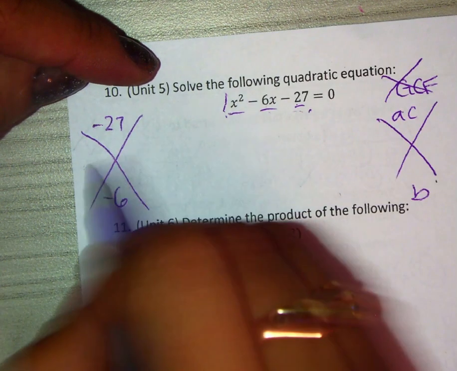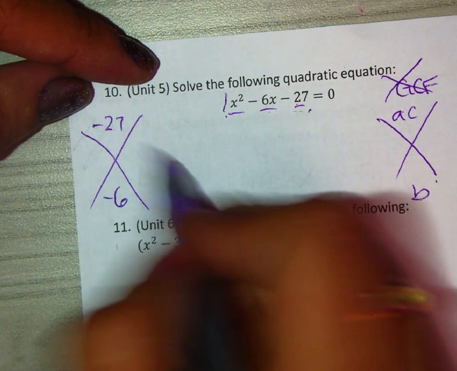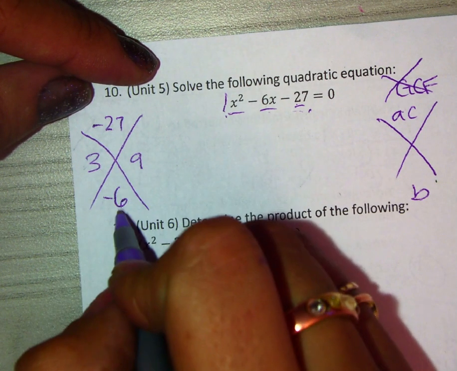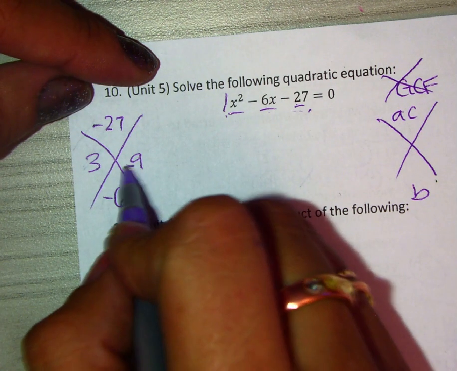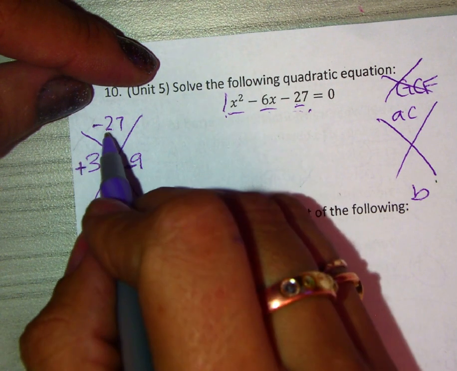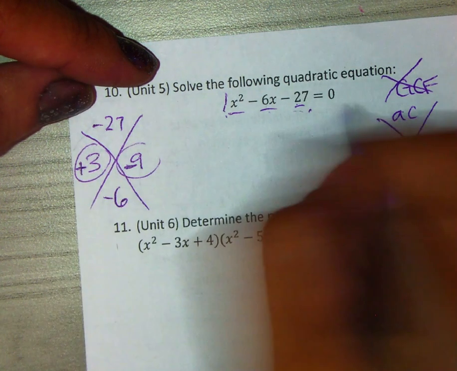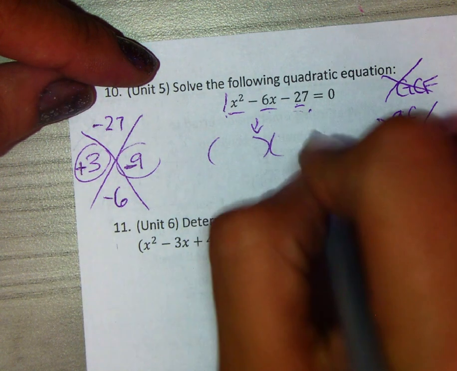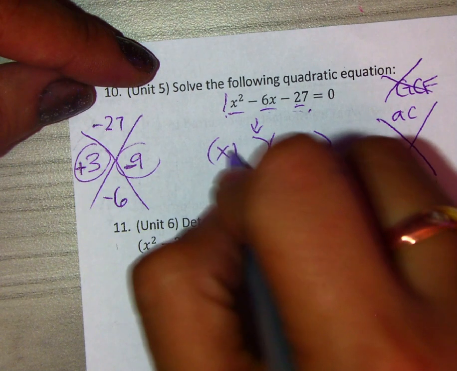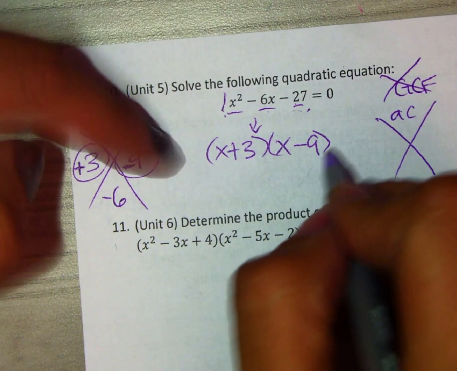So the numbers that you multiply to get 27 are 1 times 27 and 3 times 9. And 3 times 9 will give you negative 6 if the 9 is the negative one. So these have to be opposite symbols in order to end up with the negative product. So these are the numbers we're going to use for the binomials for this. So it's x plus 3 and x minus 9. These are just the factors.